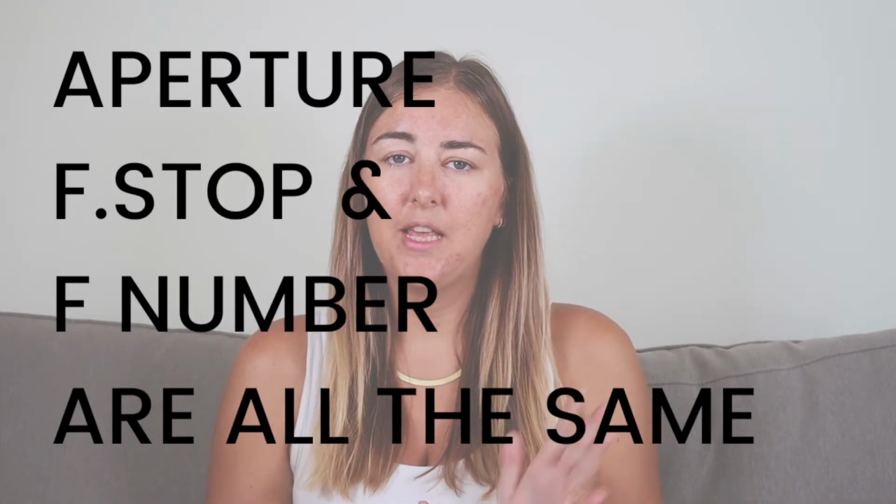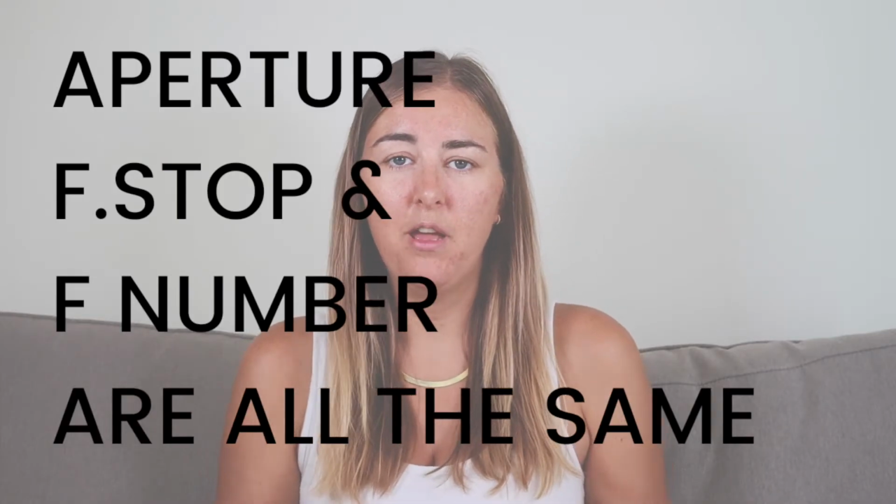Something else to point out is that aperture, f-stop and f-number is all the same thing. Basically, aperture is measured in fractions and that's the number that you see. All you need to know is that aperture, f-stop, f-number, all the same thing.